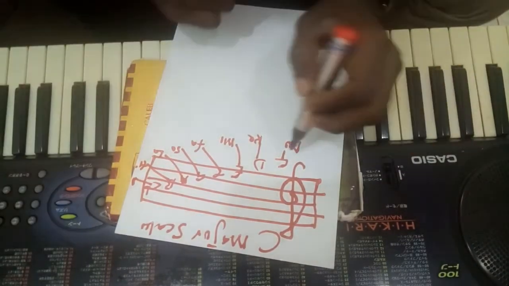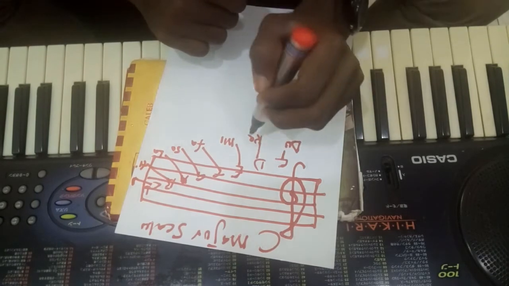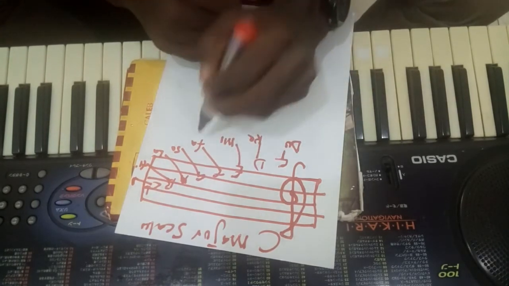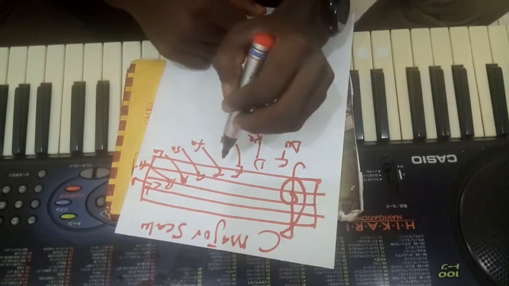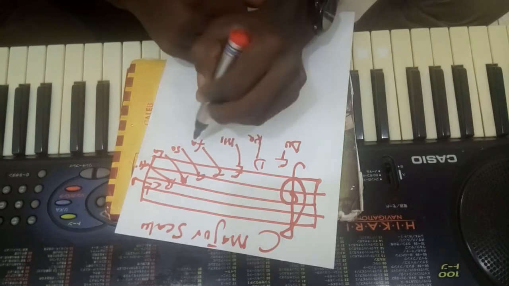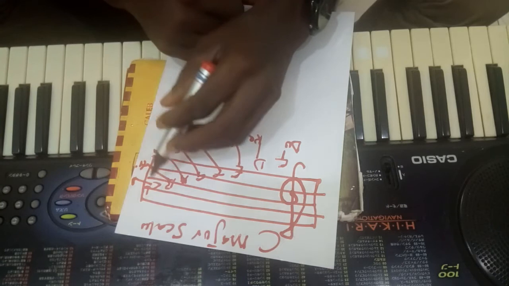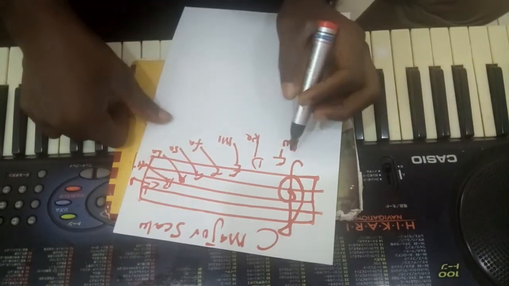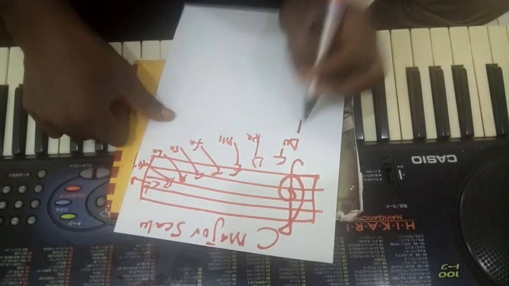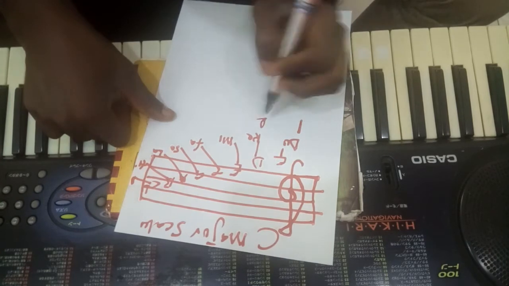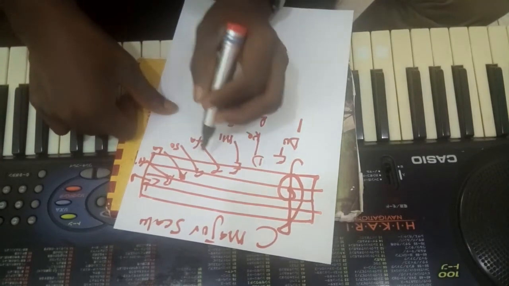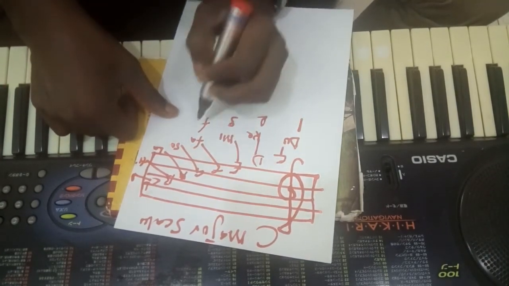So C is your do, D is your re, E is your mi, F is your fa, G is your sol, A is your la, B is ti, and then you come back to C. Now this C, which is do, is 1. You can call it 1. Your D you can call 2. Your E you can call 3. Your F you can call 4.